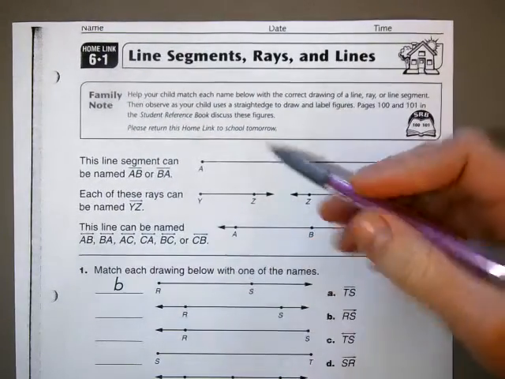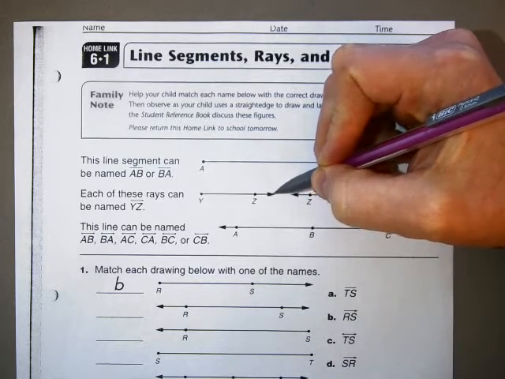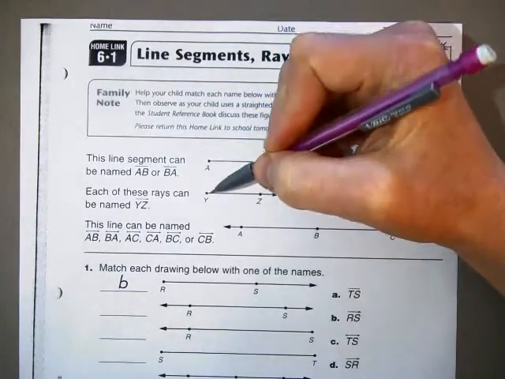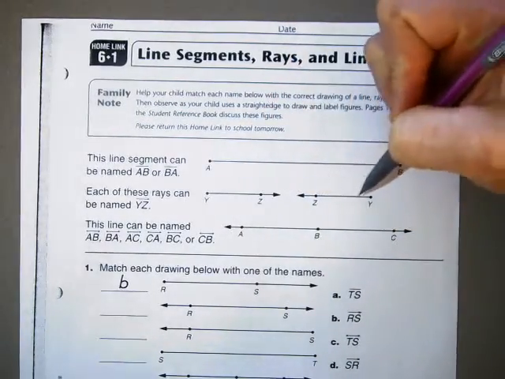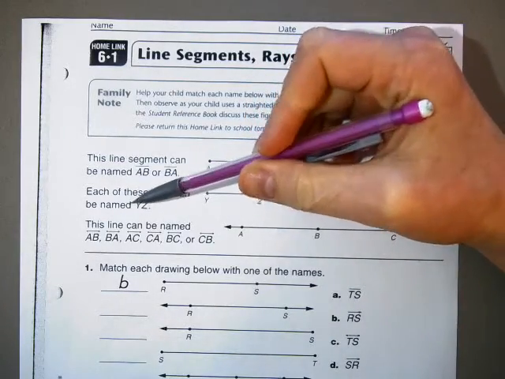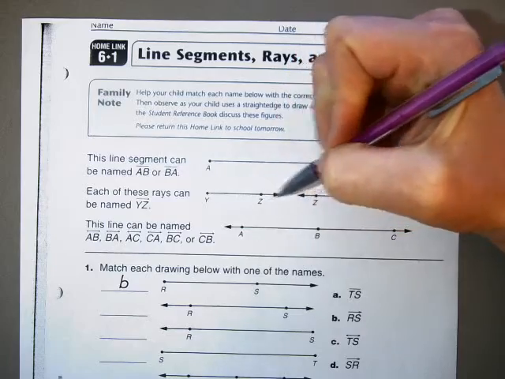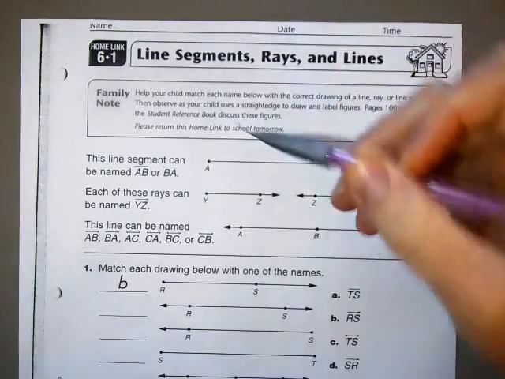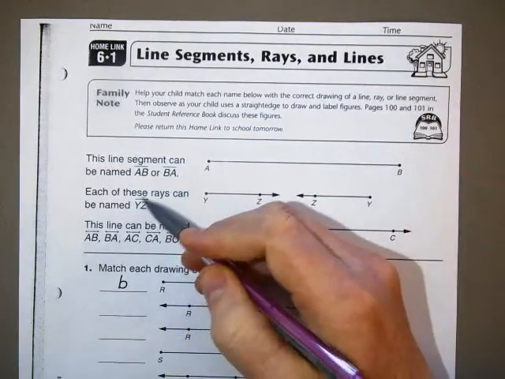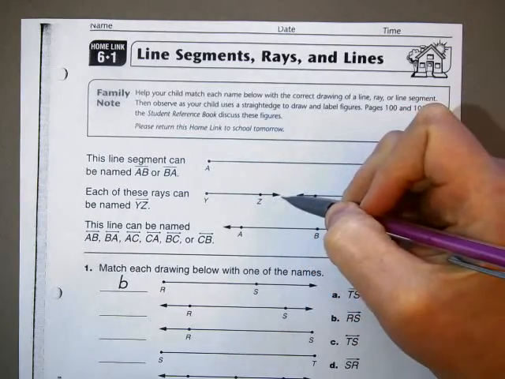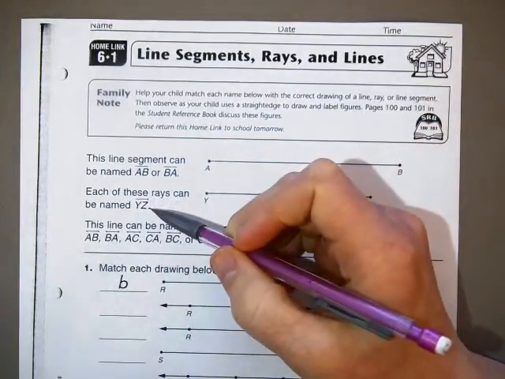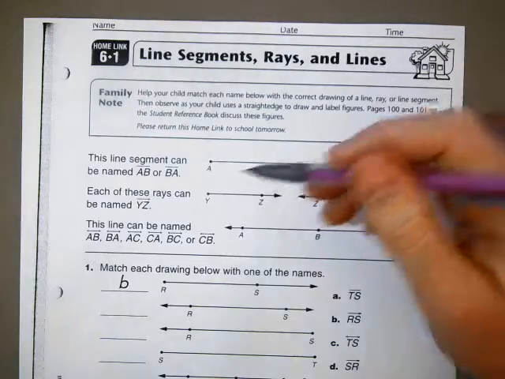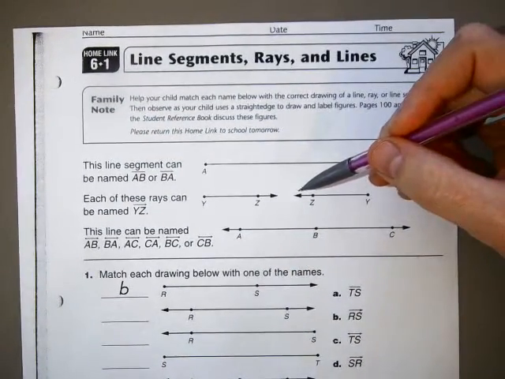For rays, a ray has an arrow on one end of it. So either on the right end or the left end. And in this case, there are 2 points on the ray, and it says each of these rays can be named YZ. So the arrow is pointing this way. In this case, the arrow is pointing this way. Either way, take the first letter, and then the second letter closest to the arrow, which in this case both times is Z, and then the arrow points in the same direction as the second letter closest to the arrow. So each of these rays can be named YZ.